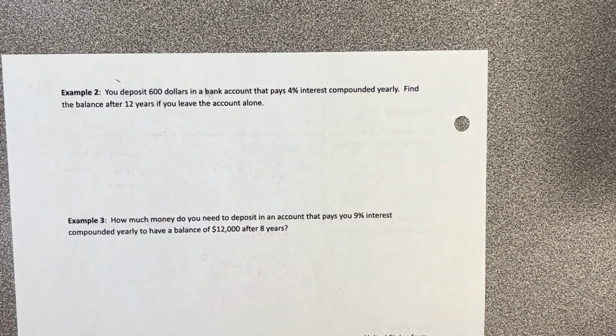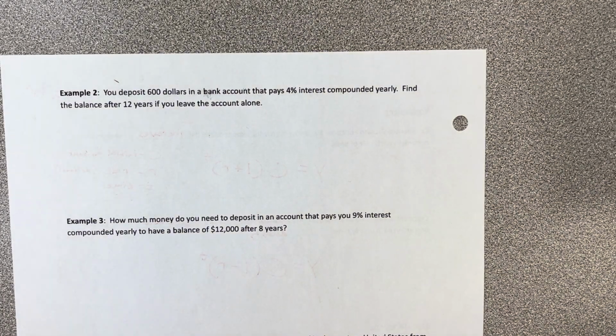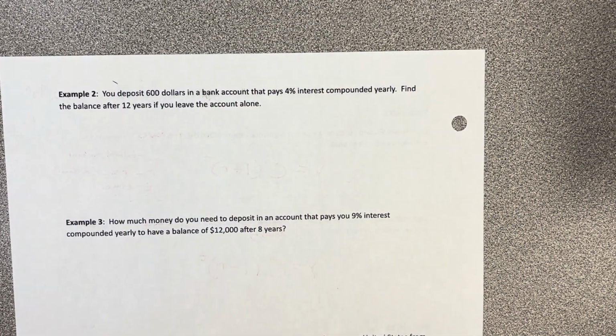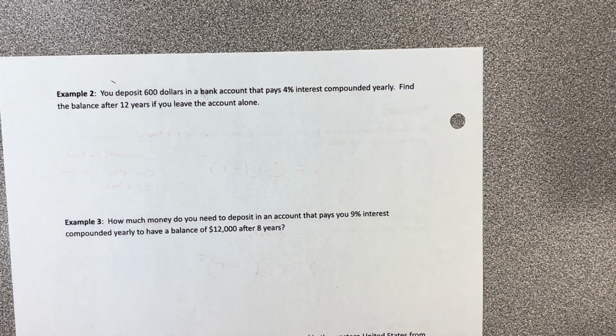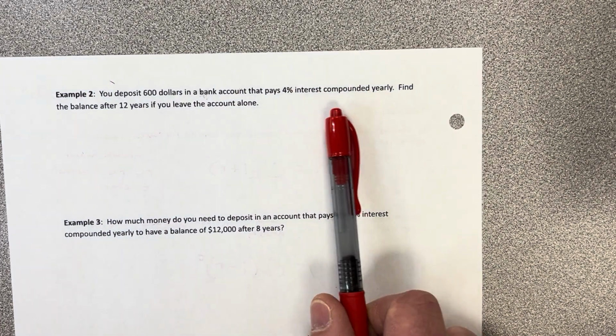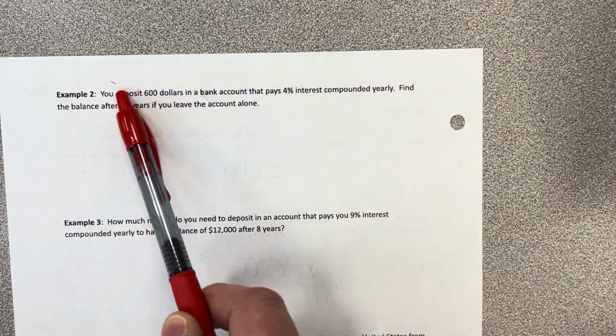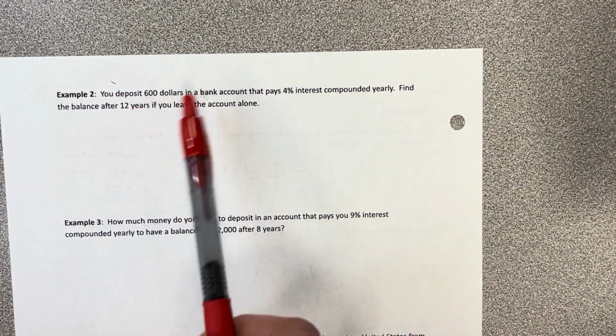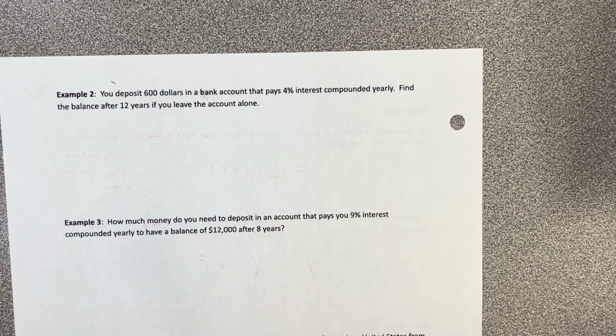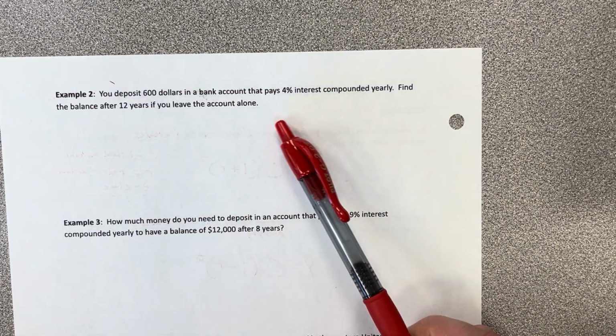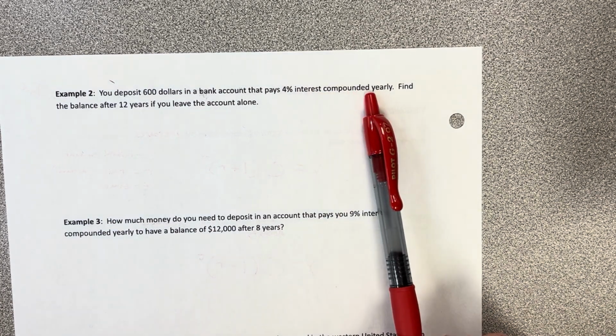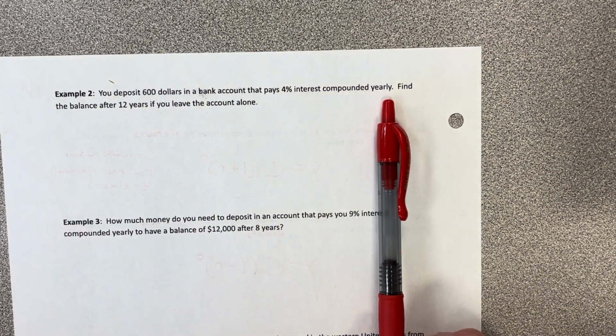Okay, so class, there's a few things here. You can deposit money in a bank and they'll pay you for it if it's a savings account, or you do a certificate of deposit. But anyway, in a savings account, they're going to add the interest back into the money that you put in, and then that interest that you earned is also going to grow. Well, they're saying that they're going to add that interest in just once a year.